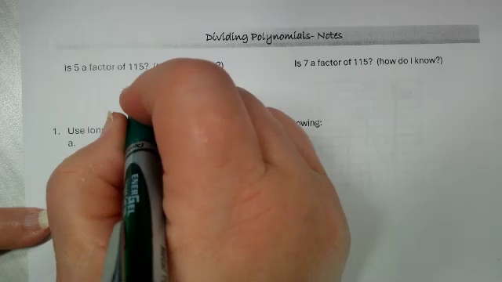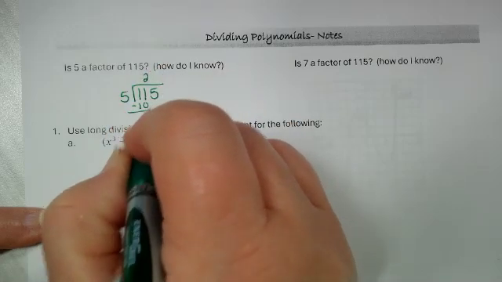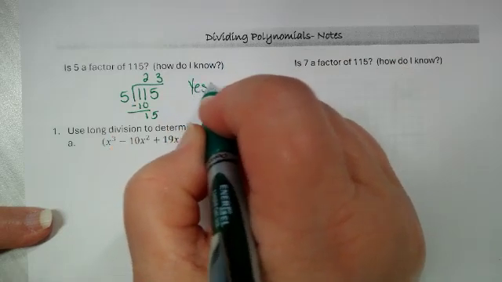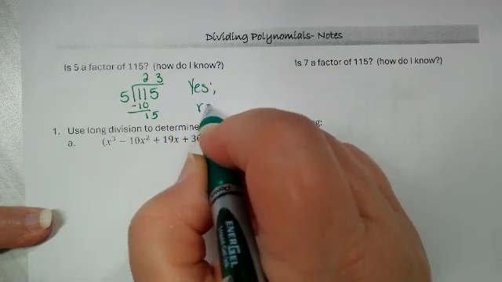5 goes into 11 twice. Bring down the 5. There's no remainder. Yes, and how do I know? It has a remainder of 0.